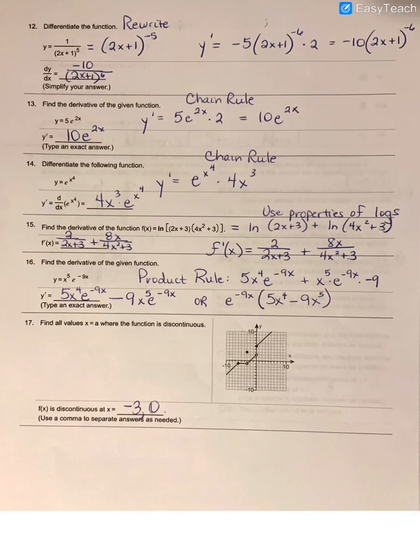Okay, so question 12, again, we're finding a derivative. The best thing to do with question 12 is to rewrite it. So anytime I have an expression in the bottom of a fraction, I can rewrite it with its power by making the power negative. And then that just makes it easier to find the derivative of, because I won't have to do a quotient rule. I can just simply do a power rule.